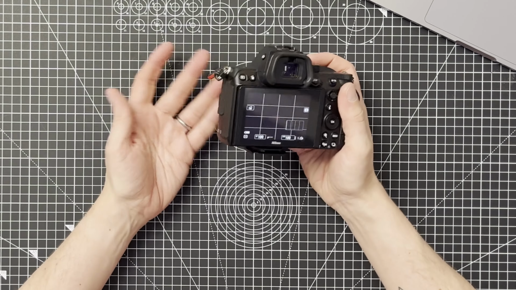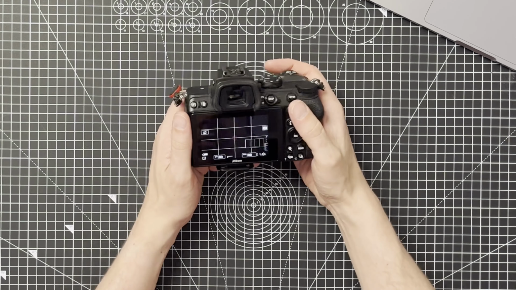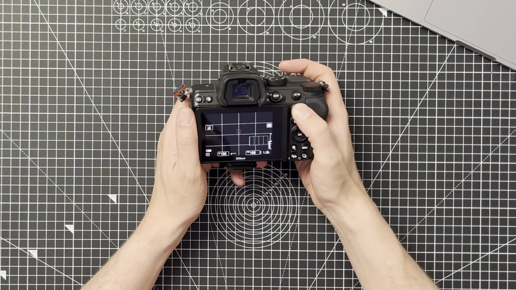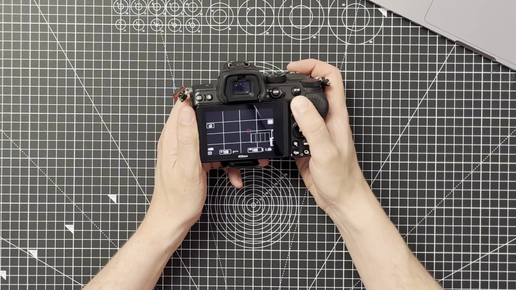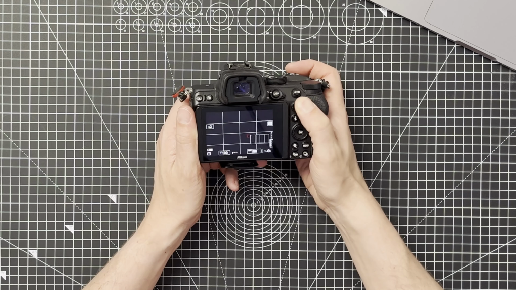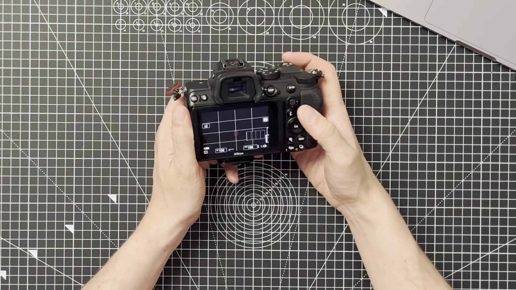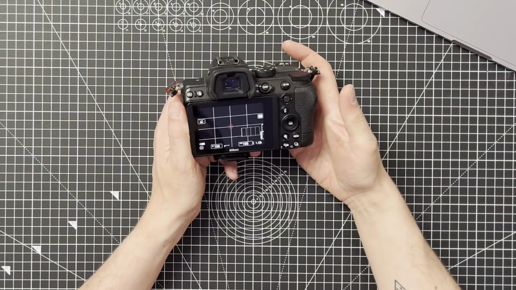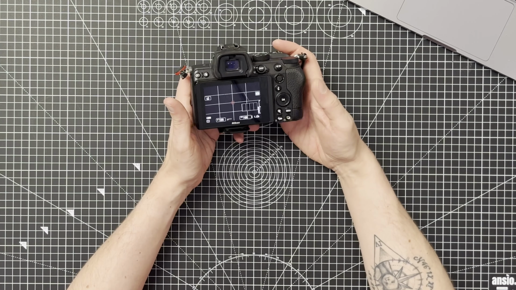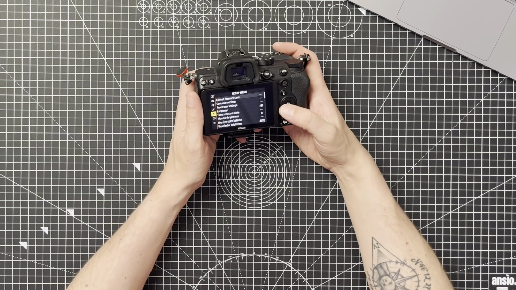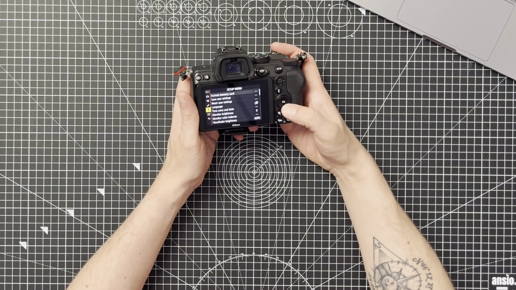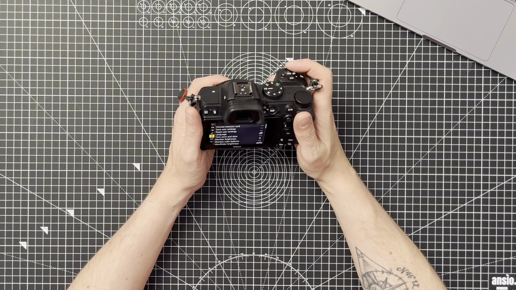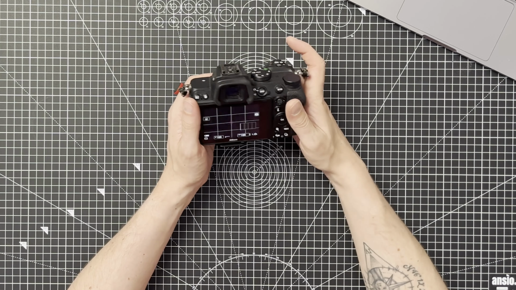If you want to focus on something that isn't in the center of your screen, all you need to do is use this joystick on the back to move your focusing point around. Nice and straightforward. And if you want to get it back into the middle, just press OK. To go to your other settings, you've got your menu button here, which will take you back into the menu, and you can set up anything that you'd like from in there. Again, half press the shutter button, takes you back to the main screen.